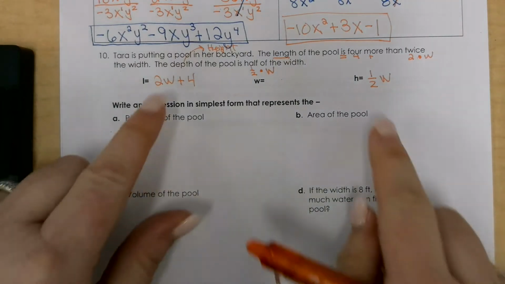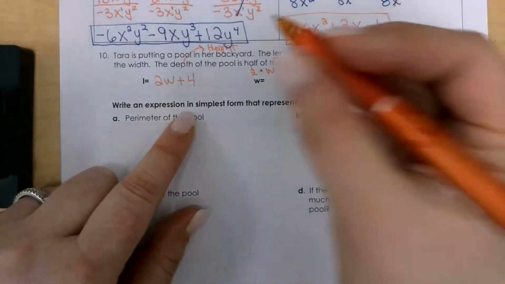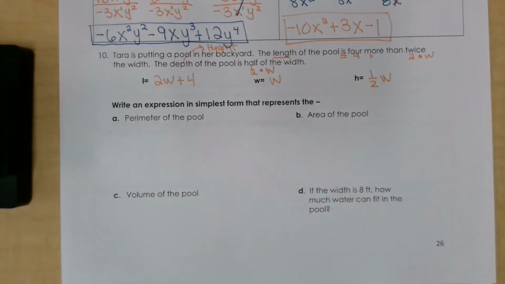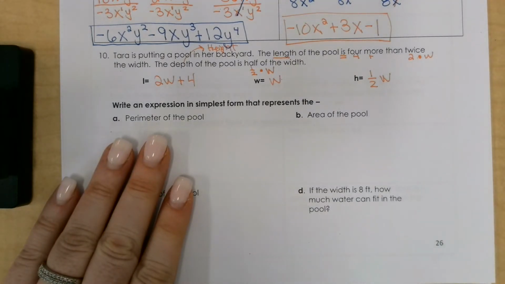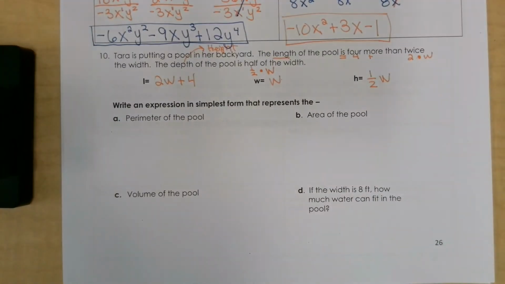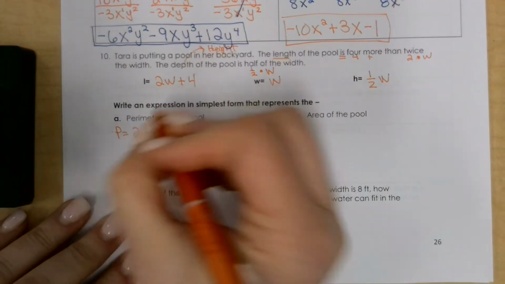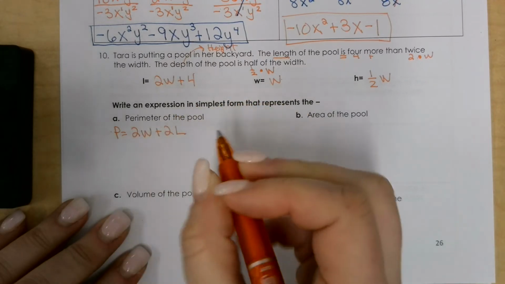And since I have written each of these measurements in terms of W, W is the one we are going to determine all the things from. So let's look for the perimeter of the pool. Remember, if I'm talking about perimeter, I'm talking P equals 2W plus 2L.